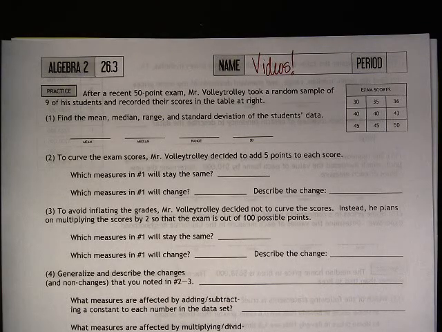Alright, today we're going to look at what happens if you change the data. The specific two things that we're going to look at are: what if you add and subtract numbers to the data, or what if you multiply all the data by that same number.